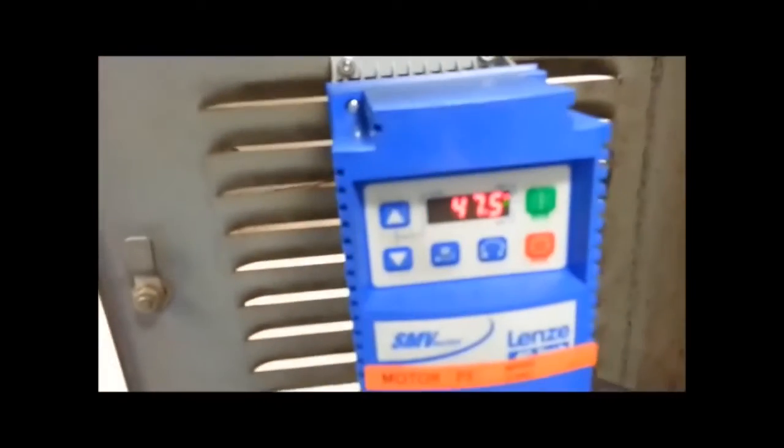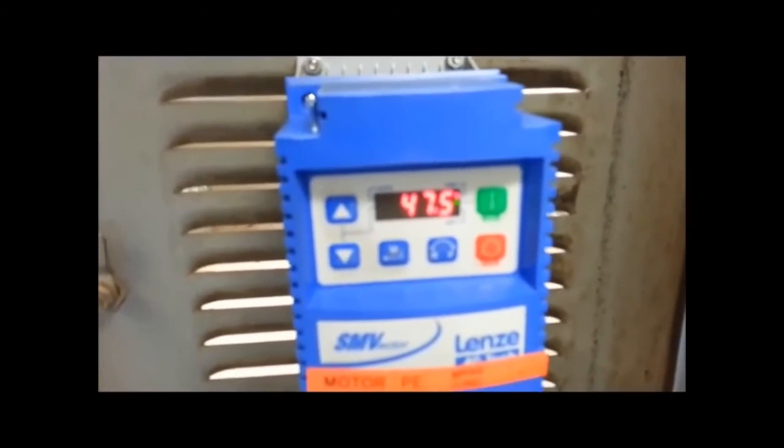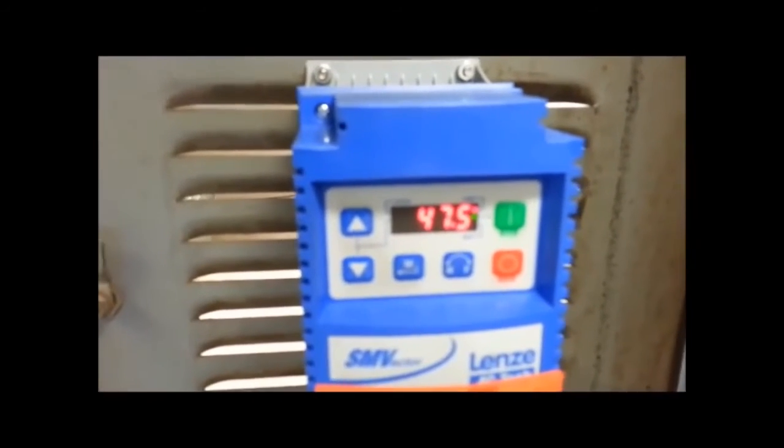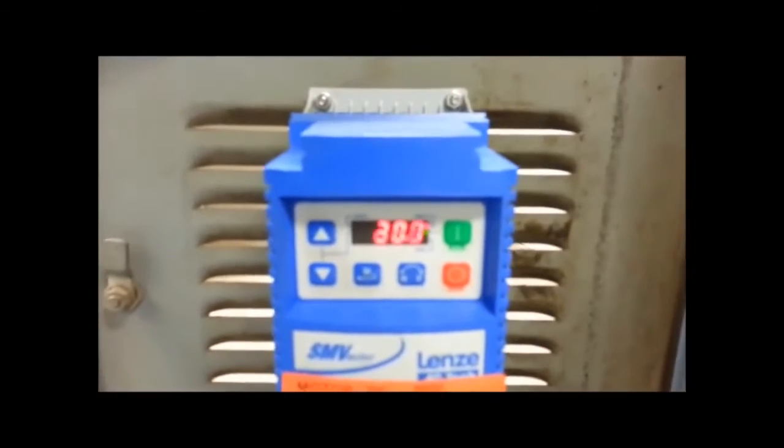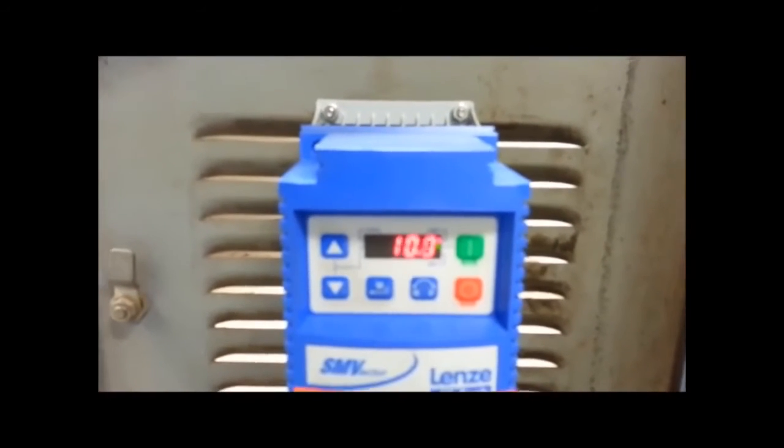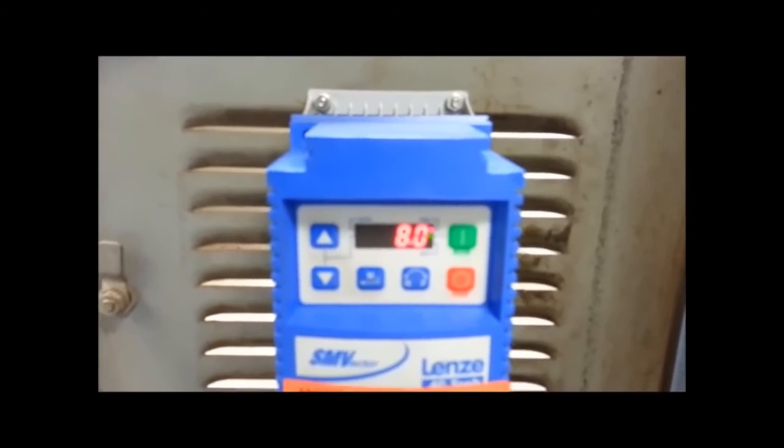And I've got it set to ramp. Right there it's running at 47 hertz. And if I just crank my knob all the way down, it's going to slowly ramp back down to my 8 hertz and run there.